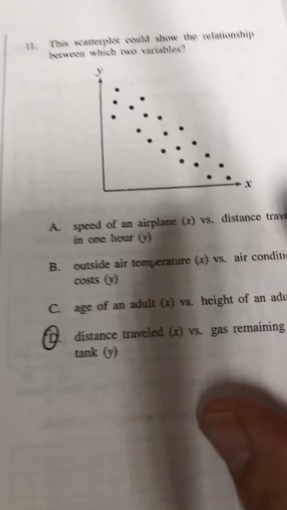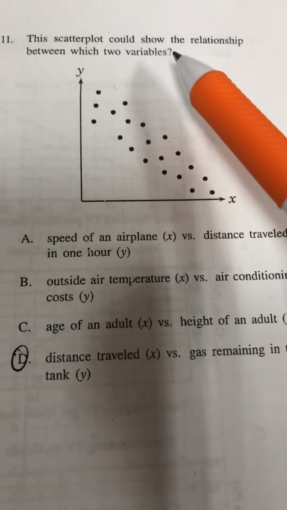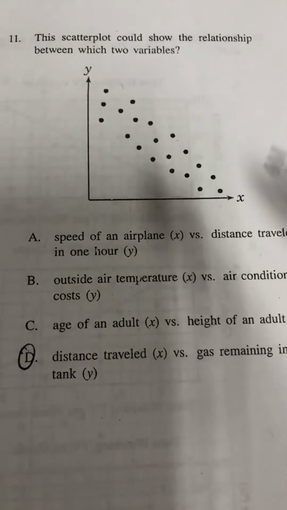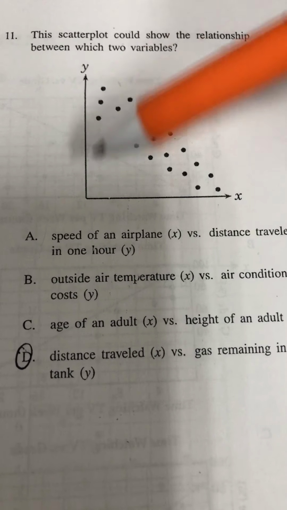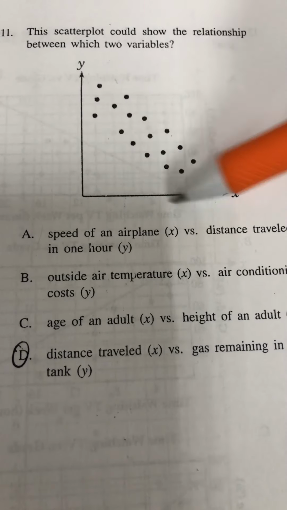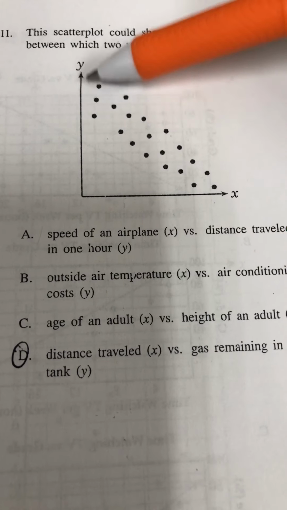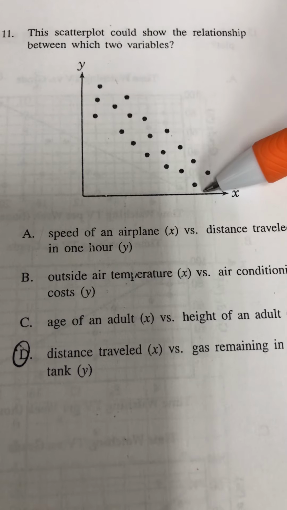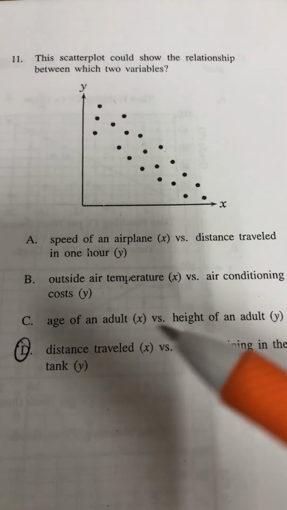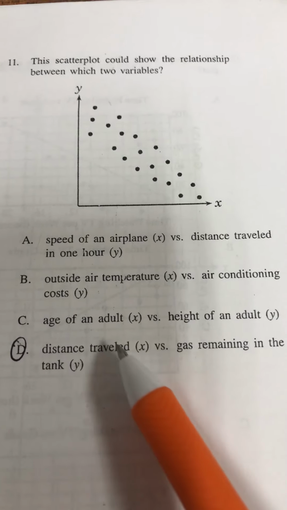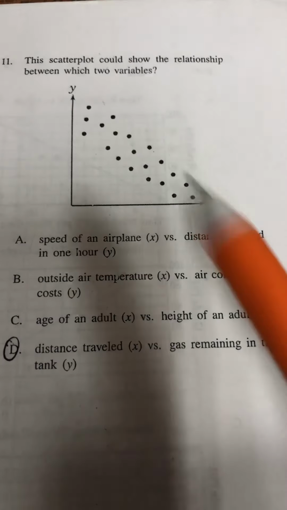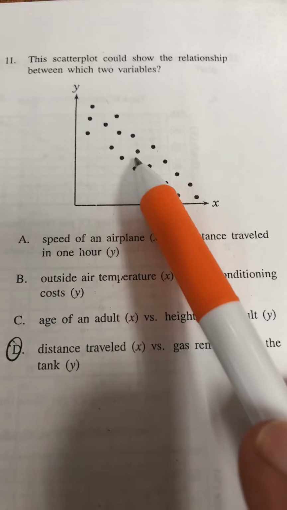Number 11: this scatter plot could show the relationship between which two variables? Whatever variable X you have, as you get more of X, Y actually decreases. So think about it: the distance traveled, how far you're going, and the gas remaining in your tank get lower and lower.